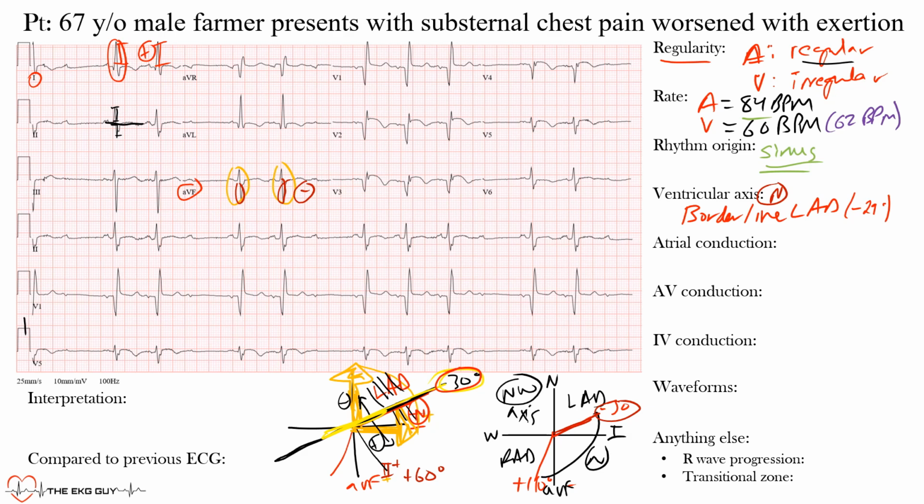Remember, this is adults. Children have a different ventricular axis because the right ventricle is the most dominant, especially at the end of the gestational period and early into the infancy period, before the left ventricle starts dominating.